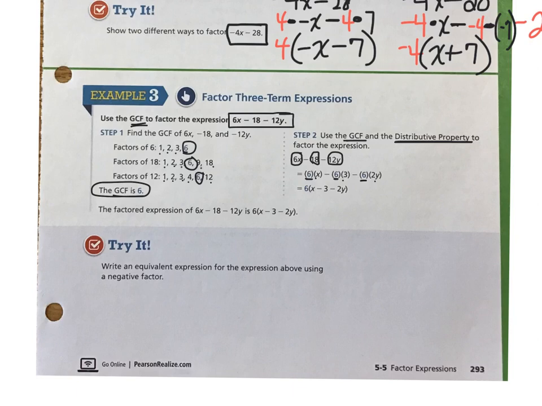That factor of 6 is what comes out front. And then you'll notice that the x and the 3 and the 2y are what go inside those parentheses. And the operation stays subtraction between them because that's what it was in the original expression. So when I look to factor 6x minus 18 minus 12y, I get 6 times x minus 3 minus 2y, and you have parentheses around those 3 terms.